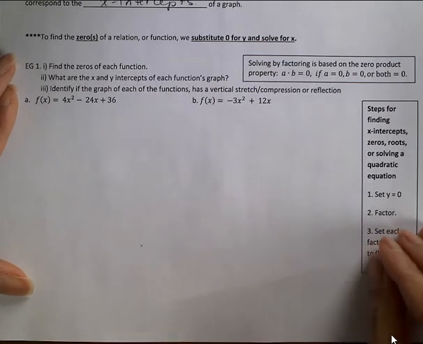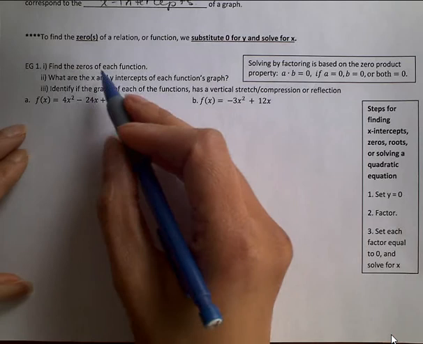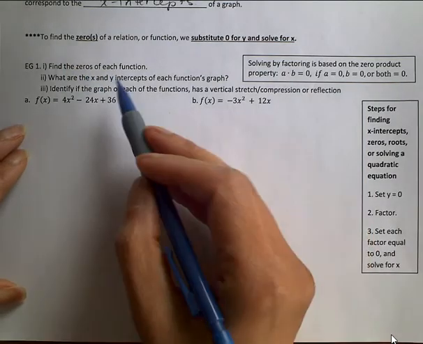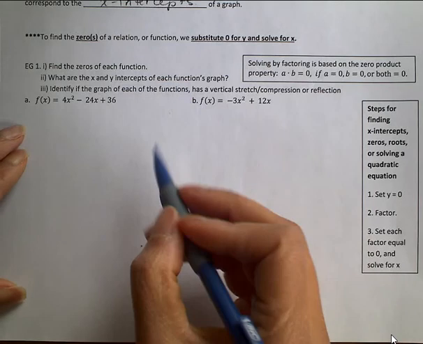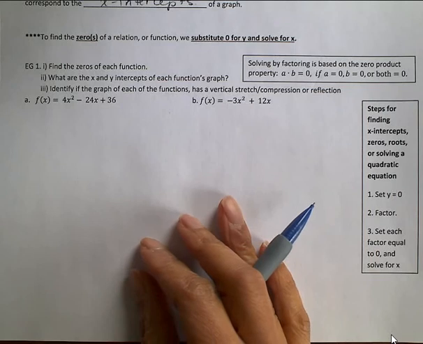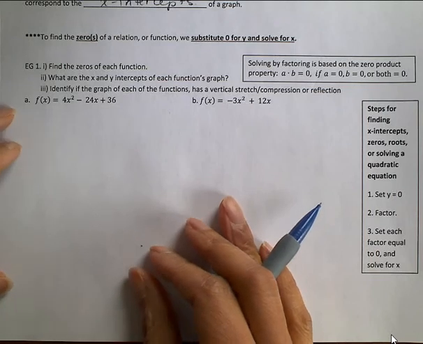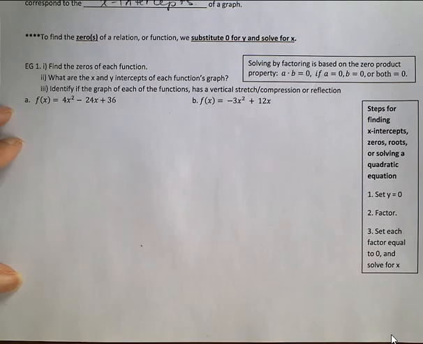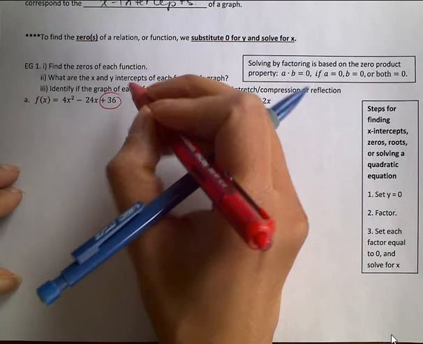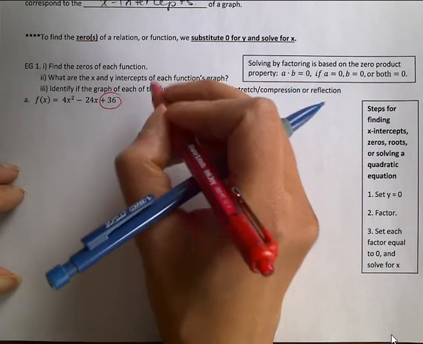Okay, so in example 1, we're going to find the zeros of each function. We're going to identify the x and y intercepts of each function's graph and identify if the graph of each function has a vertical stretch or compression or reflection. So I can see right away, looking at my equation, because this is in standard form, that this c value from standard form is the y-intercept.